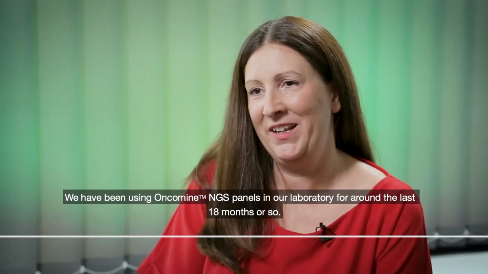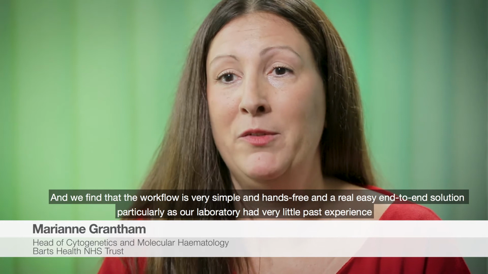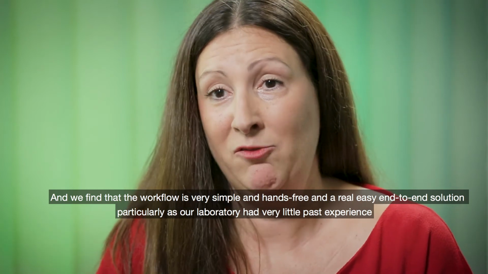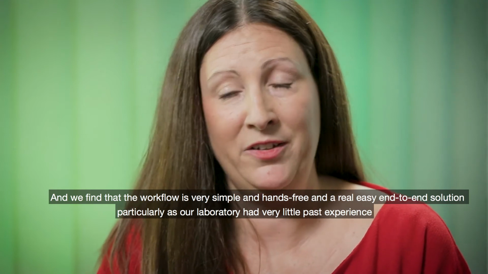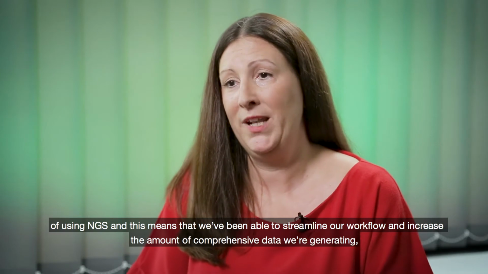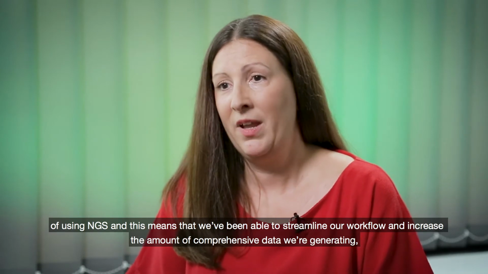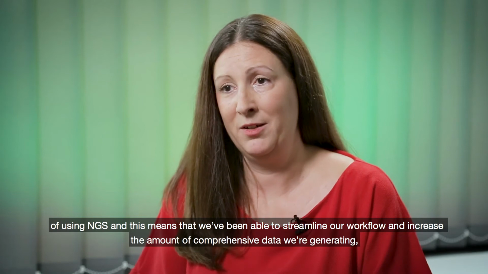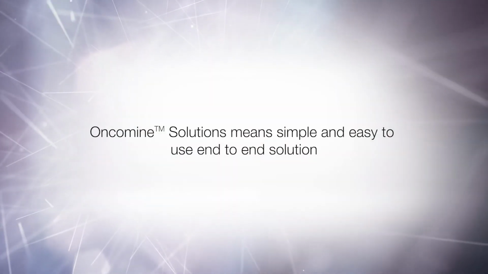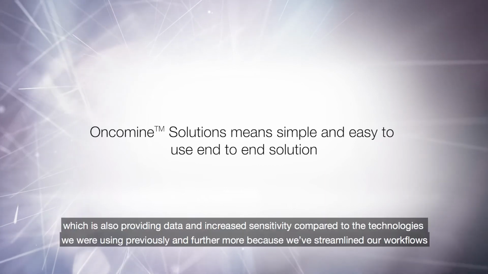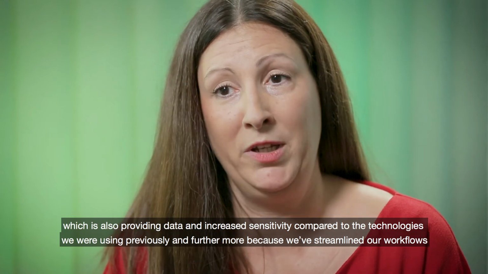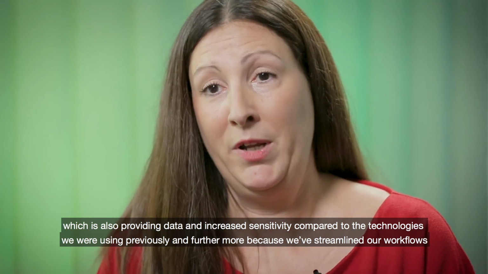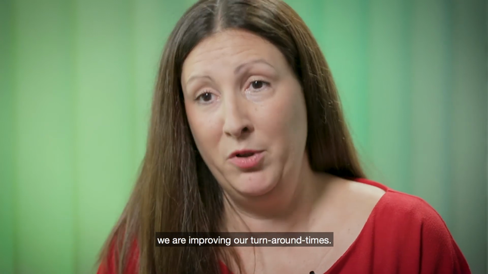We have been using Oncomine NGS panels in our laboratory for around the last 18 months or so. And we find that the workflow is very simple and hands-free, a real easy end-to-end solution, particularly as our laboratory had very little past experience of using NGS. This means that we've been able to streamline our workflow and increase the amount of comprehensive data we're generating, which is also providing data at increased sensitivity compared to the technologies we were using previously. And furthermore, because we've streamlined our workflows, we are improving our turnaround times.